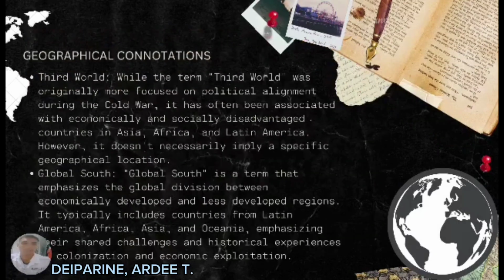The second is geographical connotation. Third World. While the term Third World was originally more focused on political alignment during the Cold War, it has often been associated with economically and socially disadvantaged countries in Asia, Africa, and Latin America. However, it doesn't necessarily imply a specific geographical location.